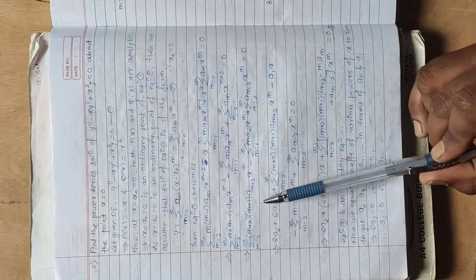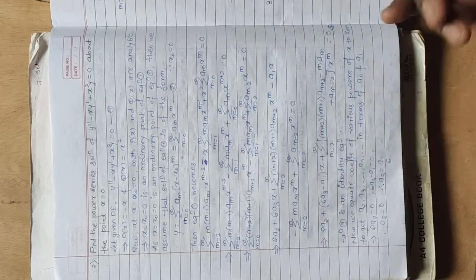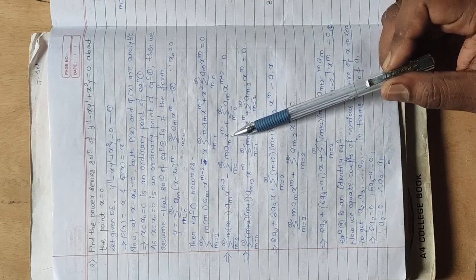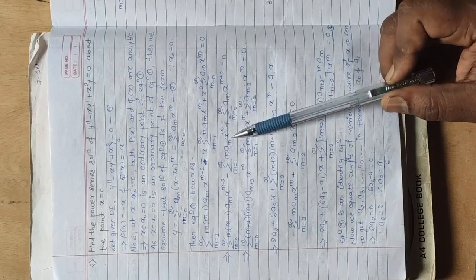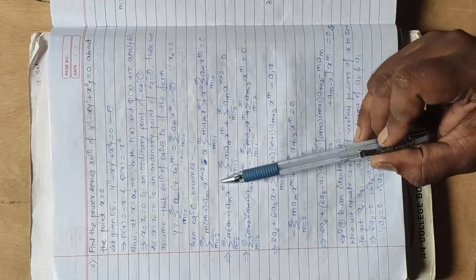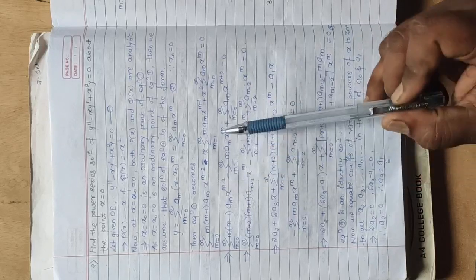After multiplying each term inside the summation, our aim is to convert every summation so that it is a multiple of a general power of x. That is called the x to the power m form, which we need to get there. So here x to the power m minus 2 is written, and here x to the power m.